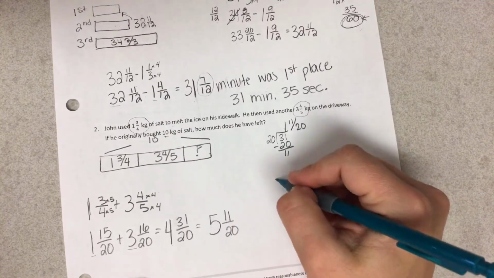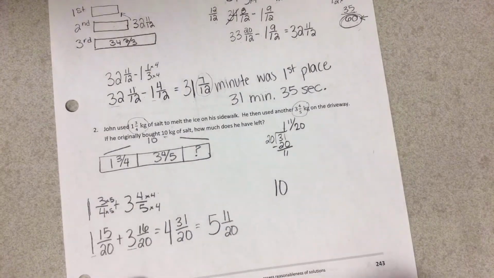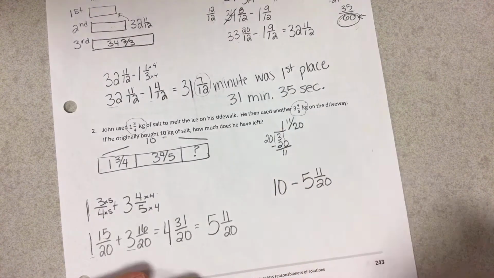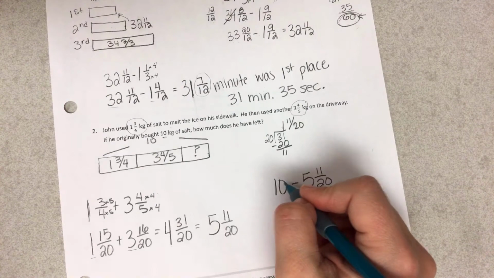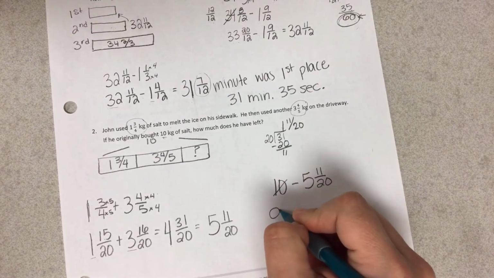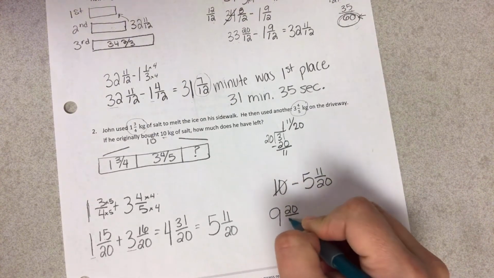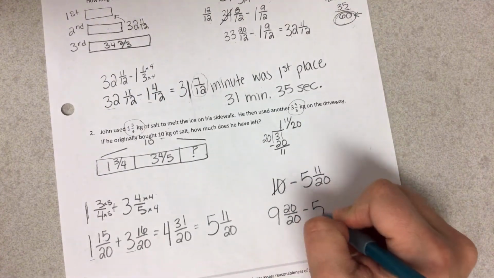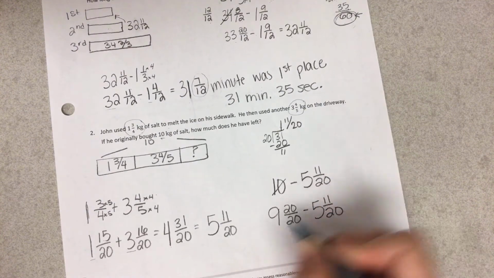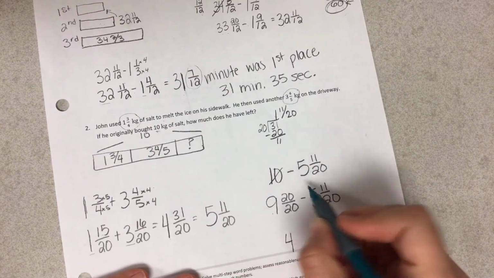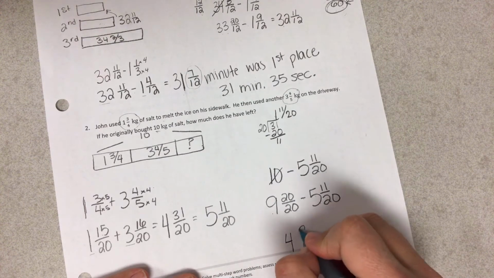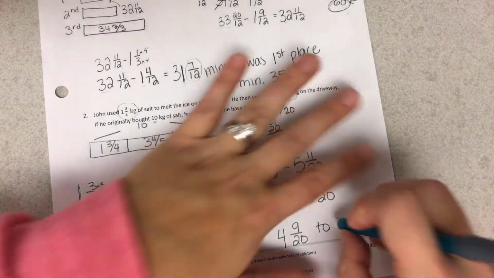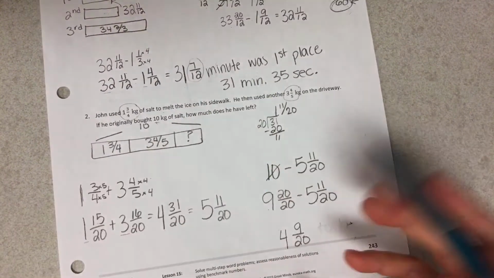So if he originally bought 10 kilograms of salt and he used 5 11/20, I'm just going to subtract these. This is where I can turn this 10 into a 9, and then I can create that 1 that I borrowed and turn it into a fraction to match that denominator, and then I can subtract. Because 9 minus 5 is 4, and then 20 minus 11 is going to give you 9/20. That is how much he has left.